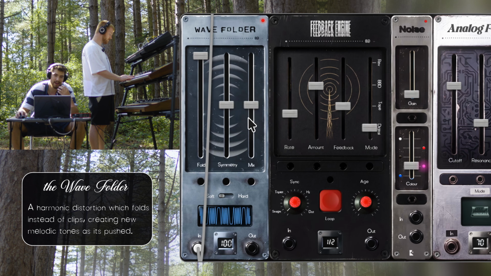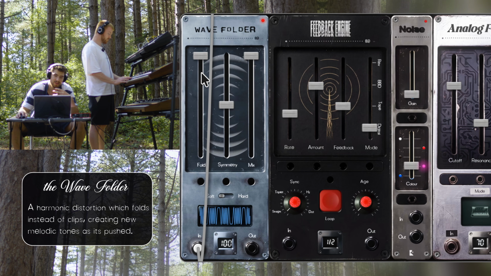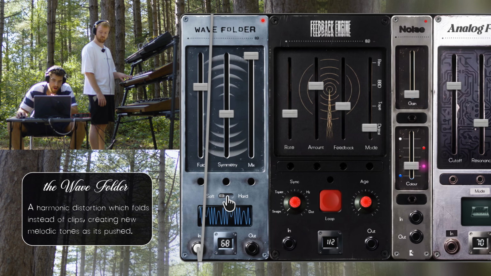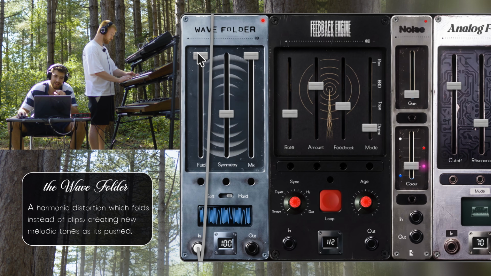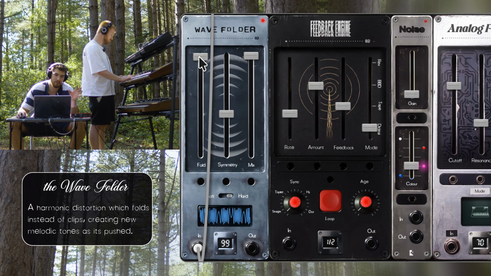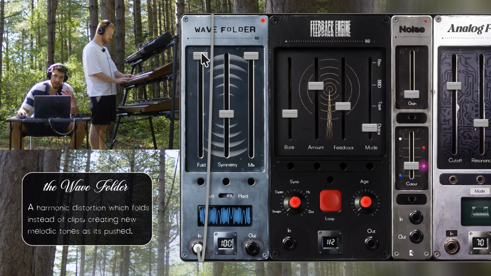Some nice sort of high end. Let's bring that mix up. And this symmetry here is like the start point of the fold, so it can slightly change how it's going to sound. I'm going to change to the hard mode, so it's a bit more extreme, right? You can hear all that nice high end to it now. Completely transform the sound. Like for example, this is before, this is after.